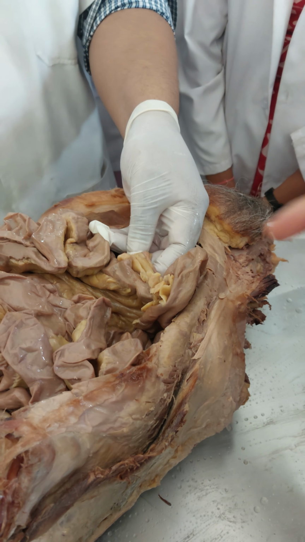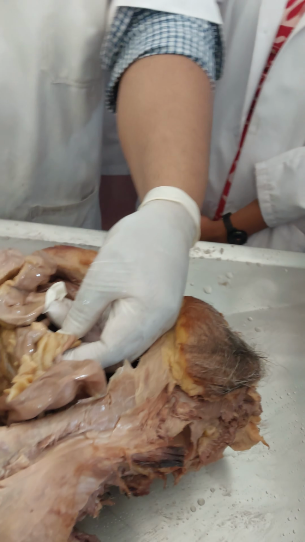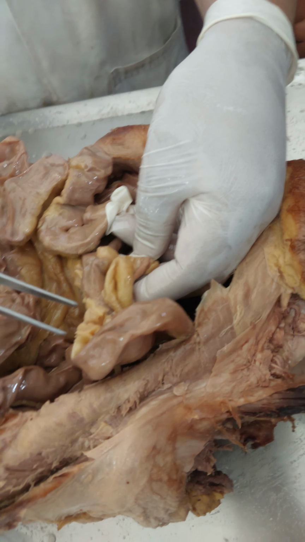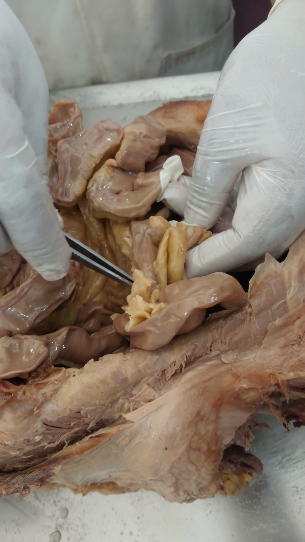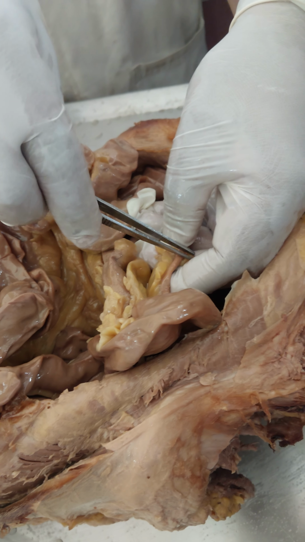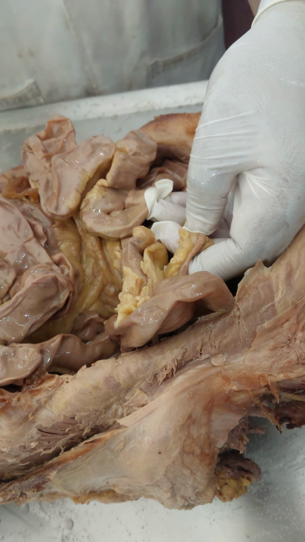Okay. This is the vestigial part. See. So this is the terminal ileum. This is the cecum, the ileocecal junction. Beneath that, this tube is the appendix. This fat-loaded fold is the mesoappendix.